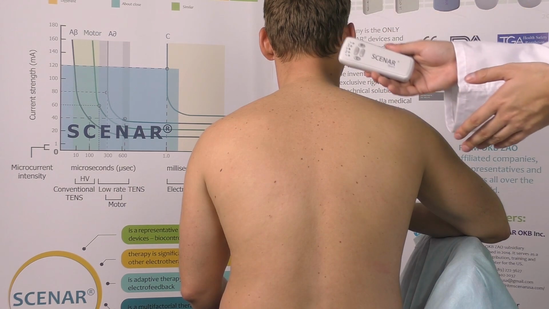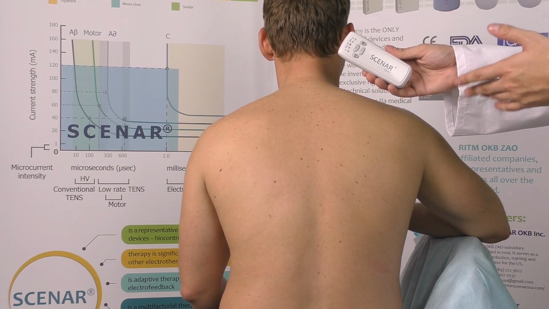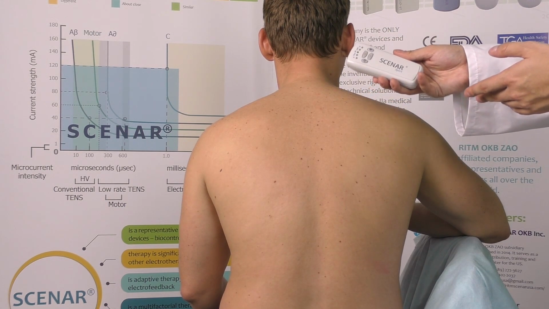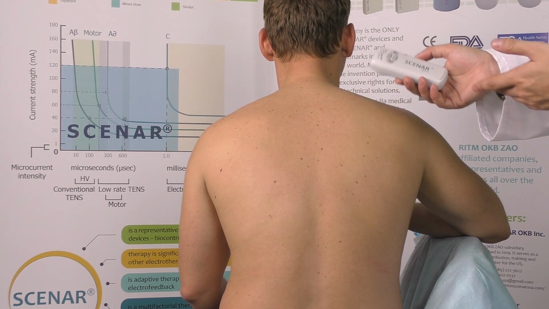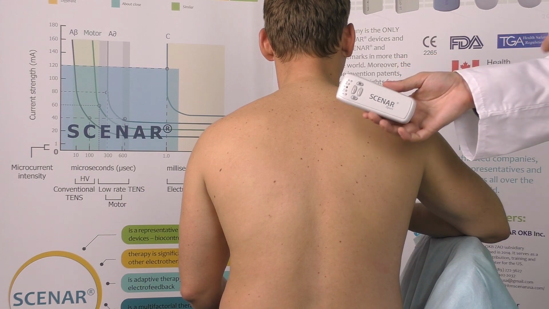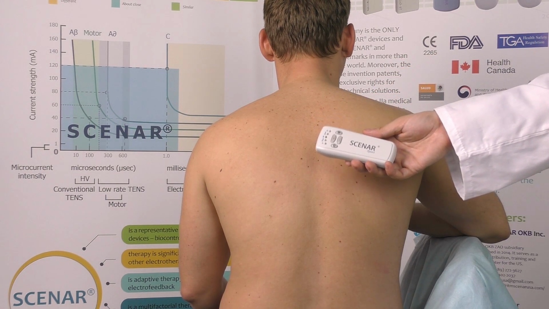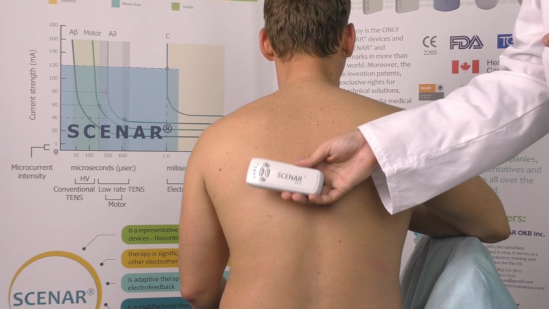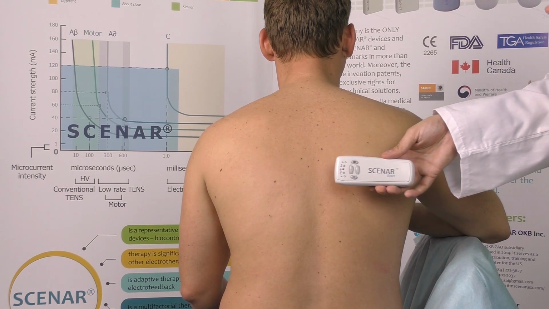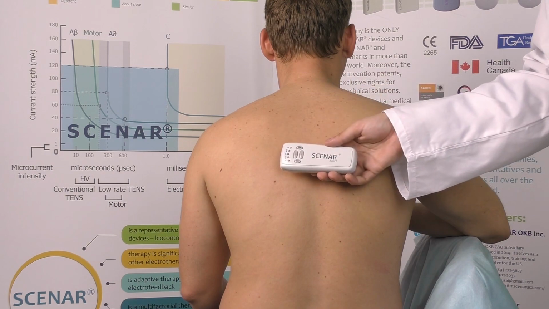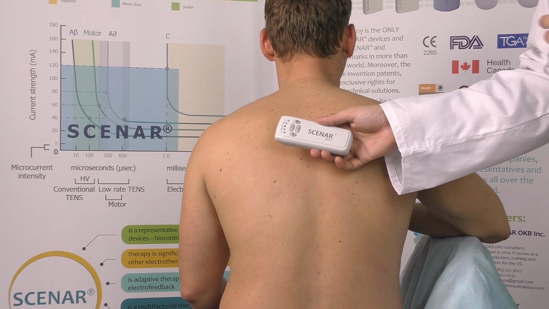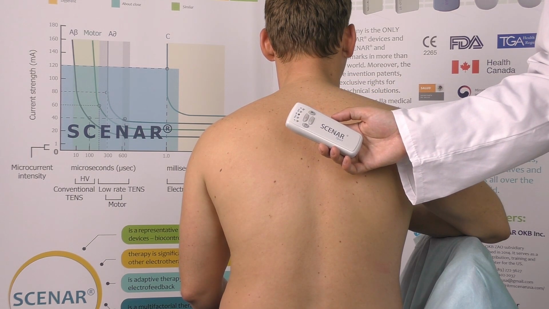For example, we select the side based on the more complaint, or we can start with the left side, then treat the right side, following the general pattern. Or if your SCENAR device allows to make any measurements of the skin parameters, you can do several measurements on both sides and select the active treatment side basing on this information.